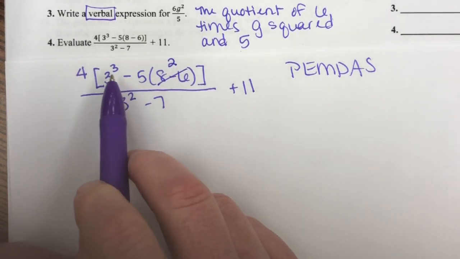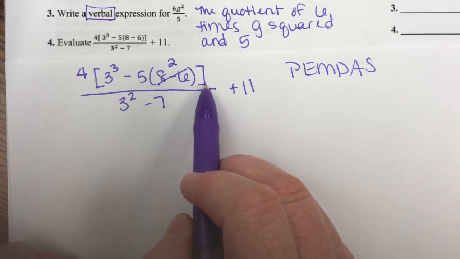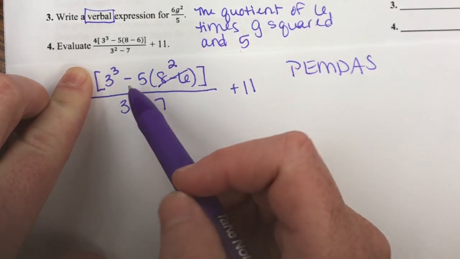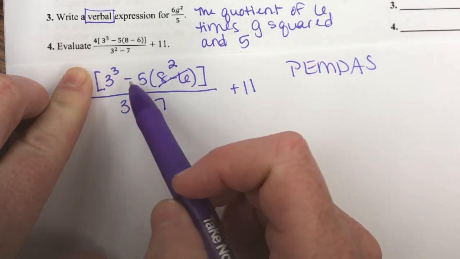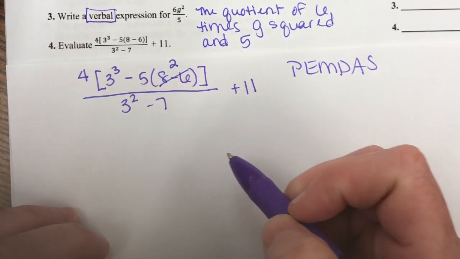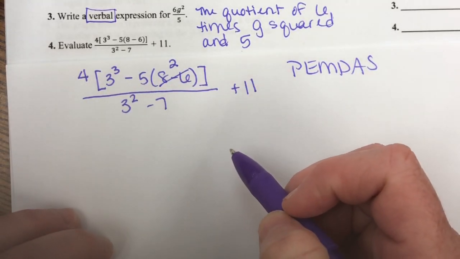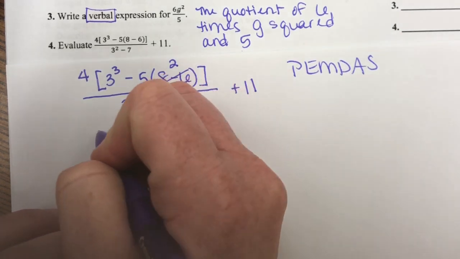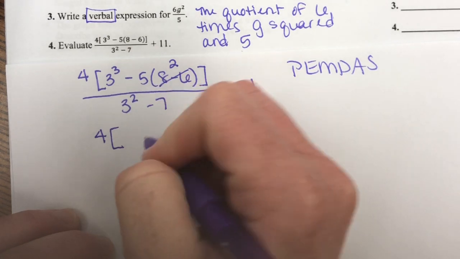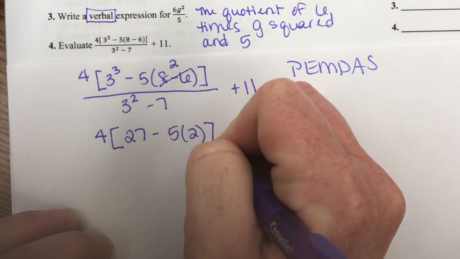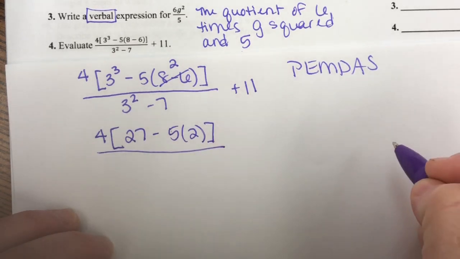Okay, now I have inside brackets, this is where I'm focused on, simplifying everything in brackets. I have exponents, 3 to the 3rd minus 5 times 2, right? 3 to the 3rd power means 3 times 3 times 3. 3 times 3 is 9, 9 times 3 is 27. So I am going to rewrite this for bracket 27 minus 5 times 2 in bracket all over.